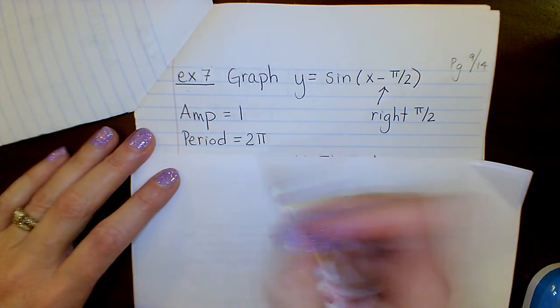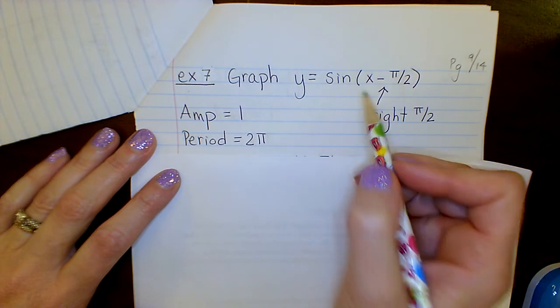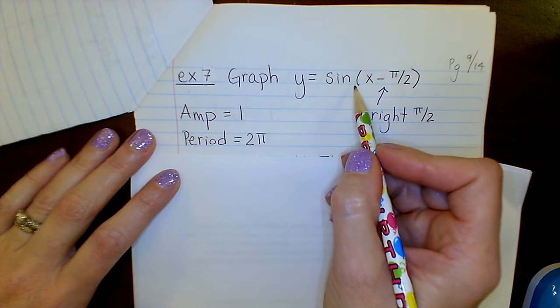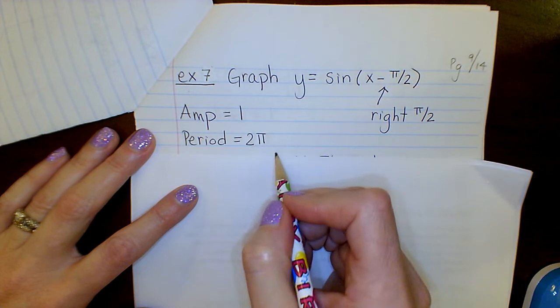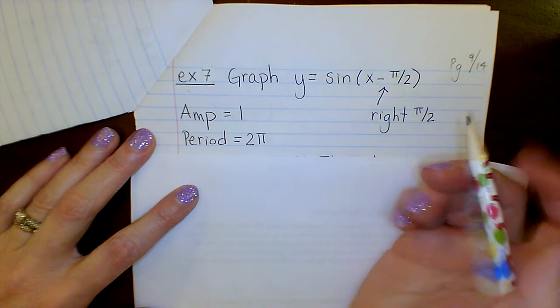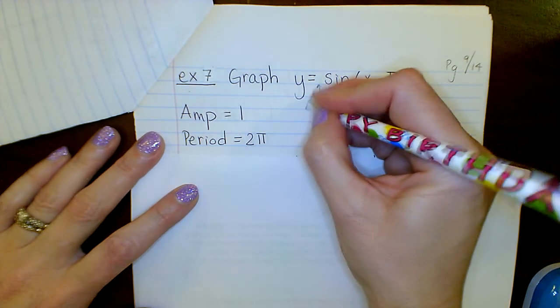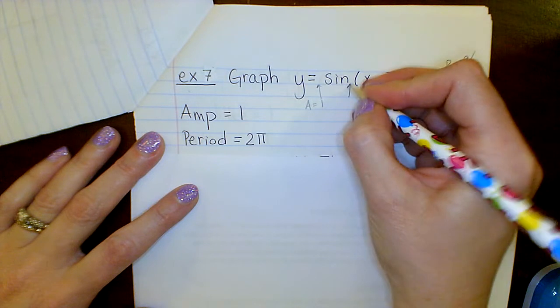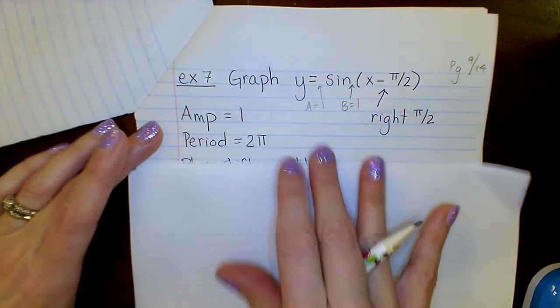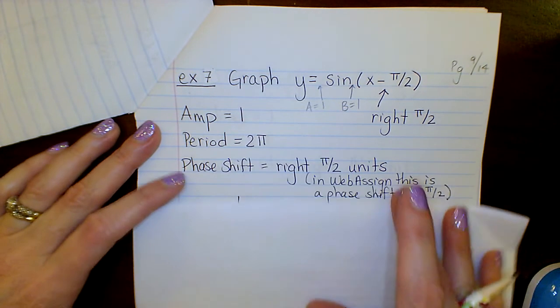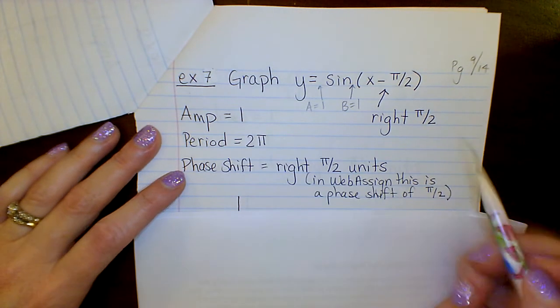My period is still 2 pi. How did I know that? Well, I have a 1 right there. So my period's 2 pi over B, B being 1. Right? So right here, I have that A is equal to 1. Right there, I have B is equal to 1. And then I've got that phase shift that's to the right pi over 2 units.